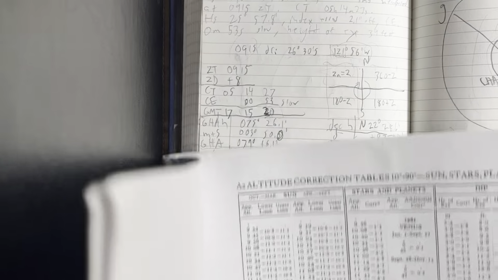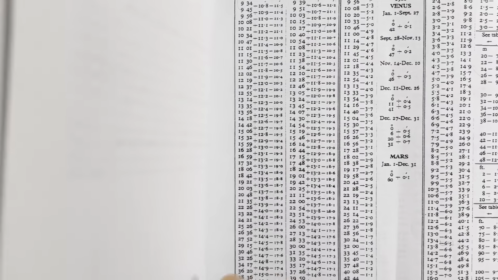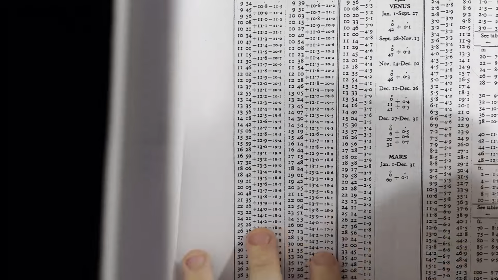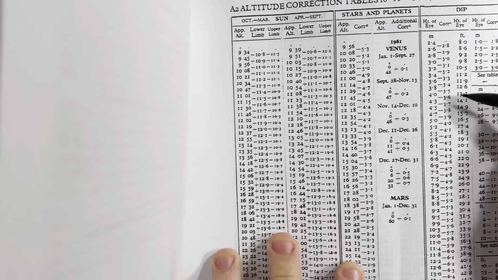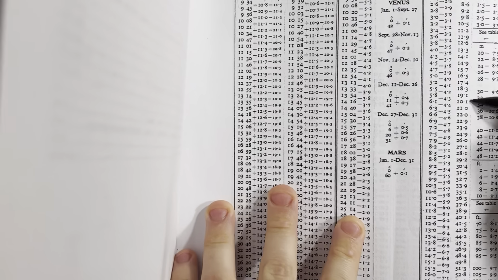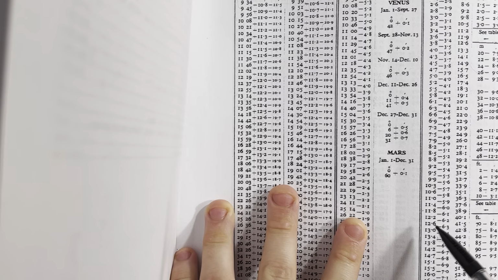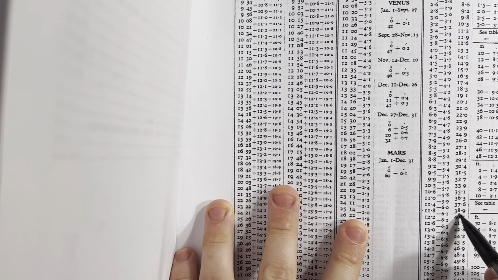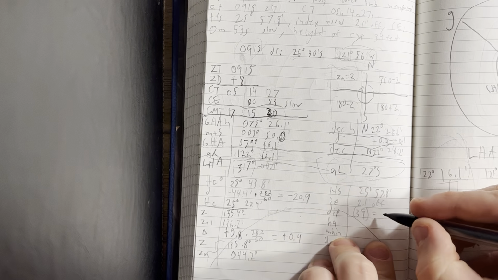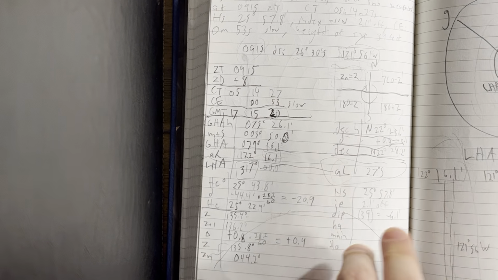What did we say, 39 feet? Yeah, 39 feet. So we look down the dip column, height of eye in feet: 29, 38, 40. So 39 is between these two, negative 6.1, so we get minus 6.1 minutes.